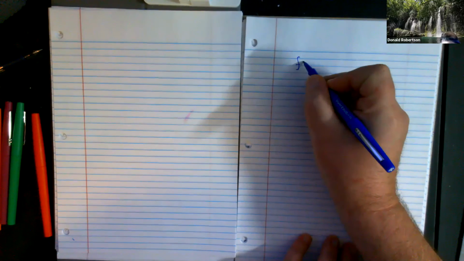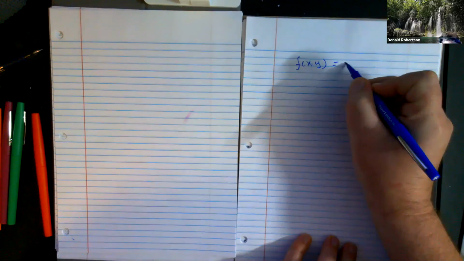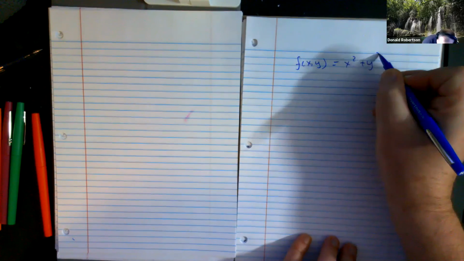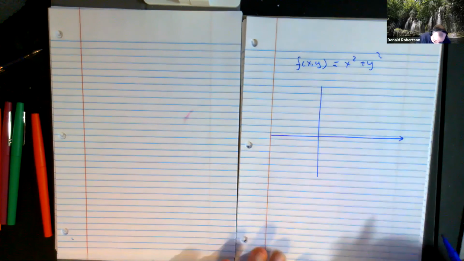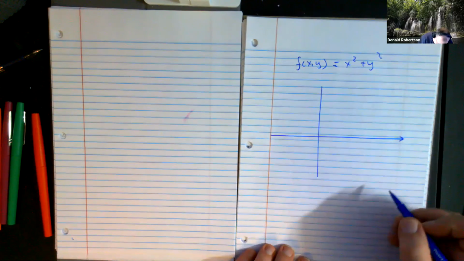A kind of visual thing. I want you to imagine that you've got a function, x squared plus y squared, right? Okay. Now, if you plot all the points, this is called a contour plot.